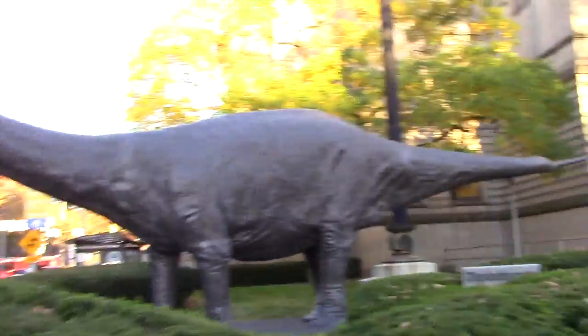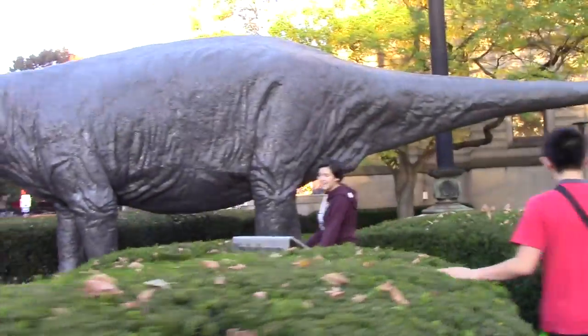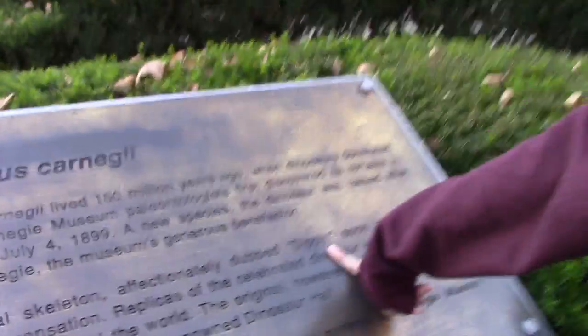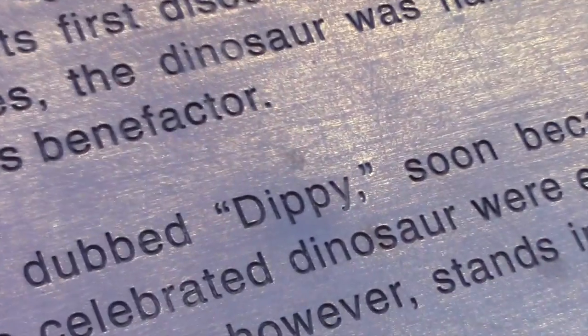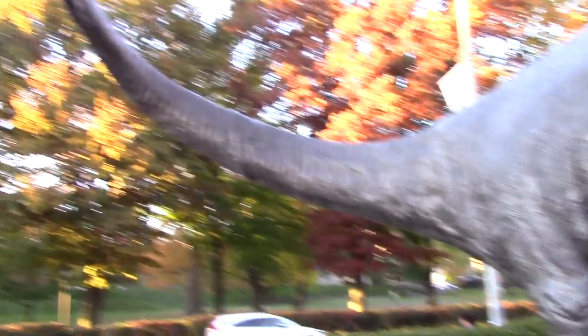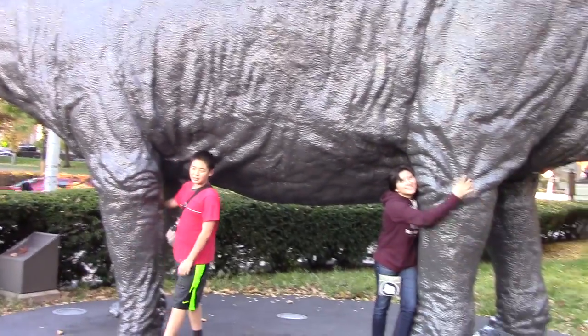This is the Diplodocus carnegii. He stands outside the Carnegie. Check out this cool sign up here that says things about Dippy. This is Dippy, the Dippy dinosaur. His name is Dippy. He's our favorite dino ever. Isn't he great? We all love him a lot.